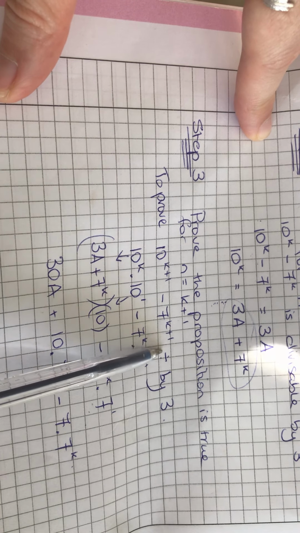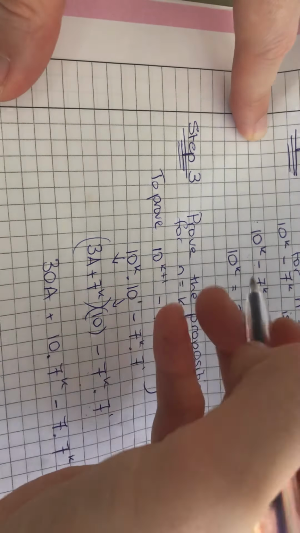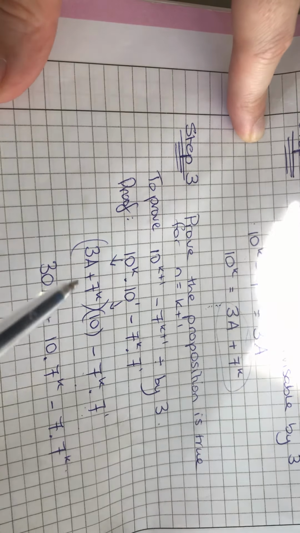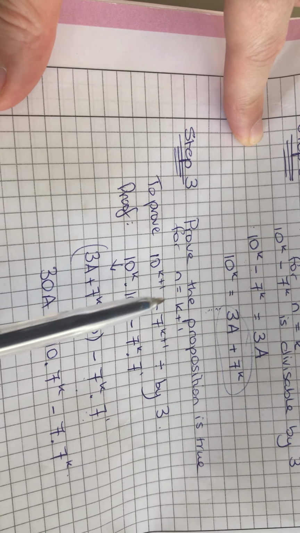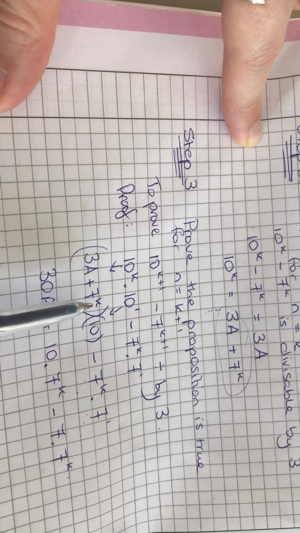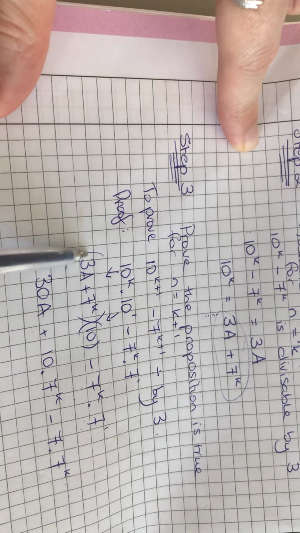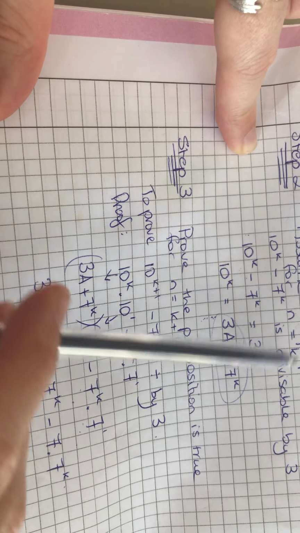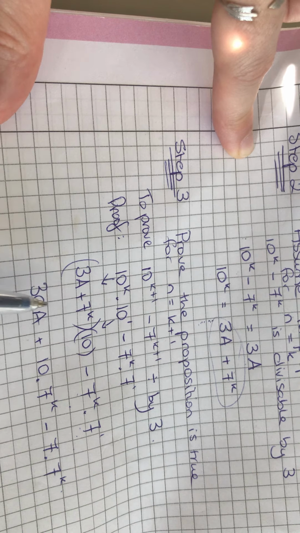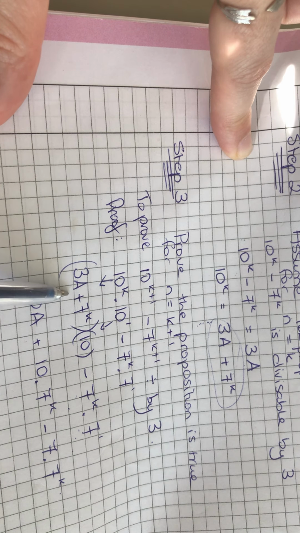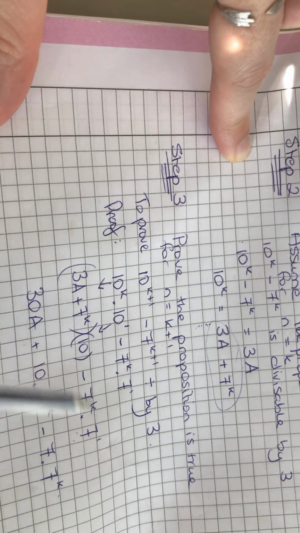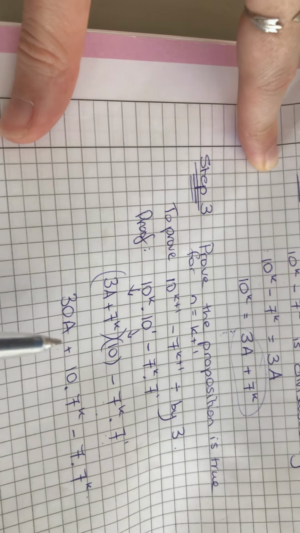So what I'm trying to prove is this, and here's my proof. I use my indices rules to split that up and to split this up. I go back and use something from my assumption. Anywhere I saw a 10 to the power of k, I can replace it with 3a, so 3 times something, plus 7 to the power of k. I then multiplied that out, so you now have 30a.